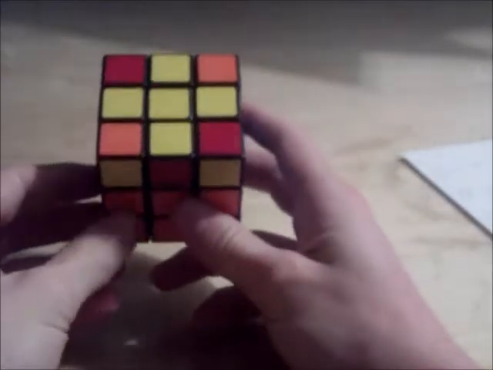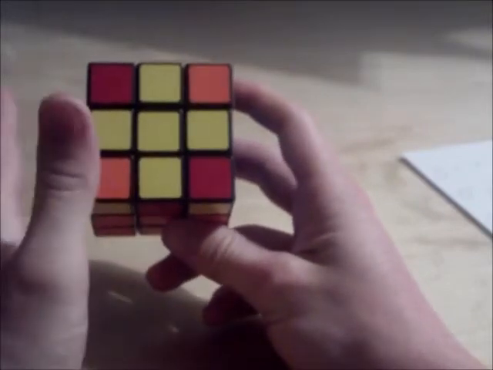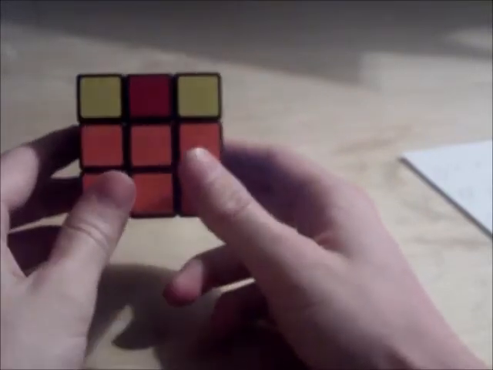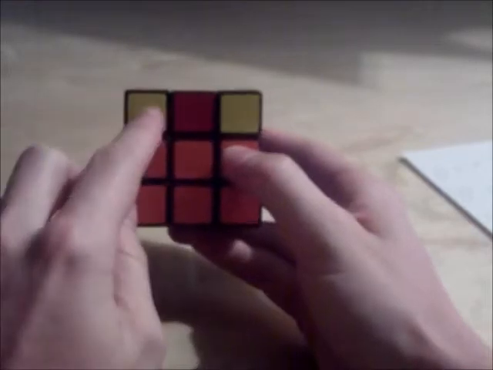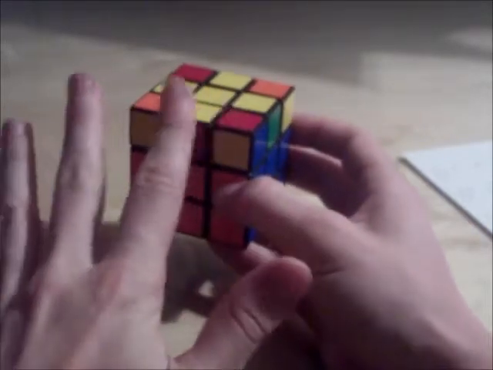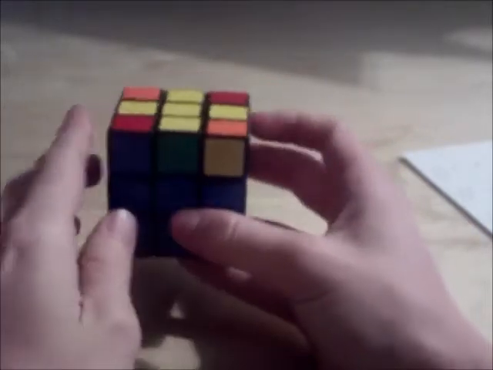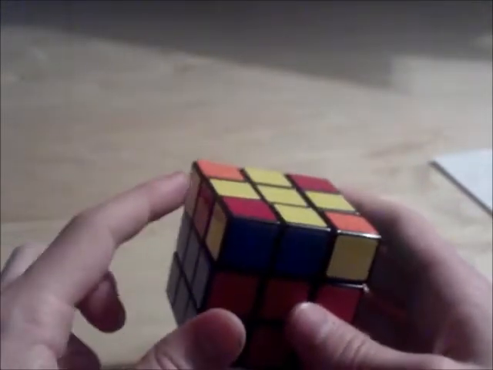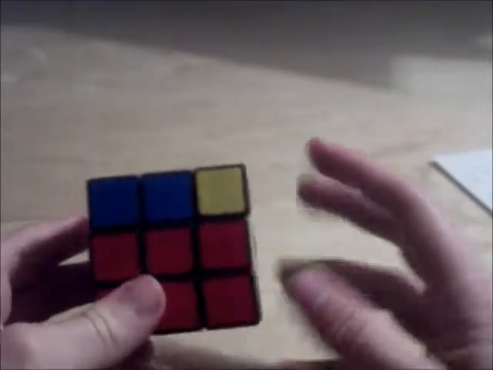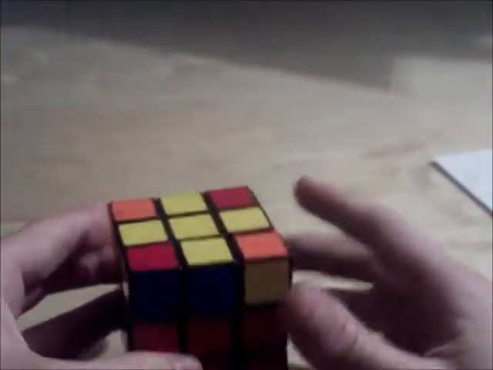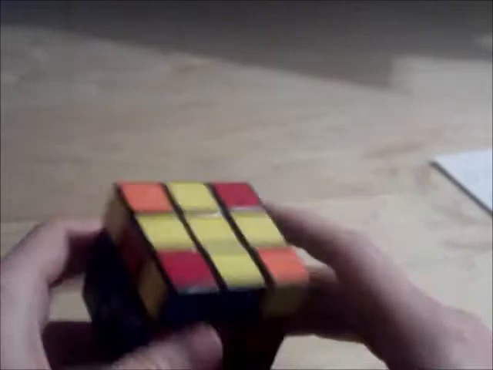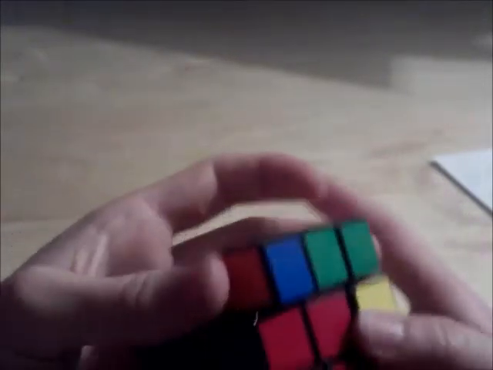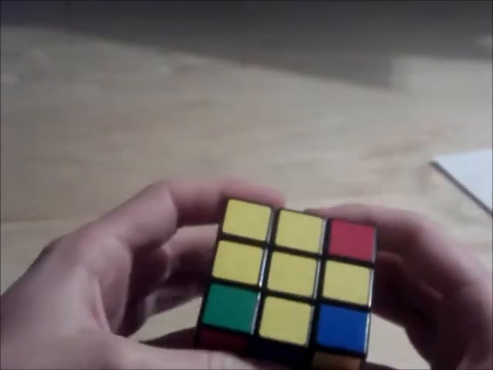In the event that you have no corners, there are two possibilities. Either you have the two yellows here, and then you have one here and one here. You're going to hold it this way so the two are on your left, and the one is on your right, and then the other one is on the back, on the right. You're going to do right, up, right inverted, up, right, up twice, right inverted.